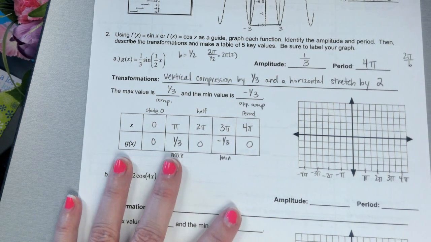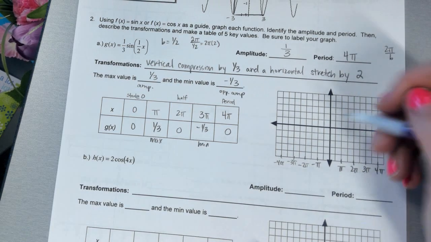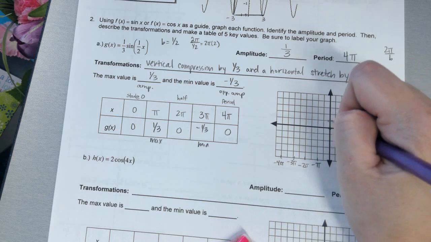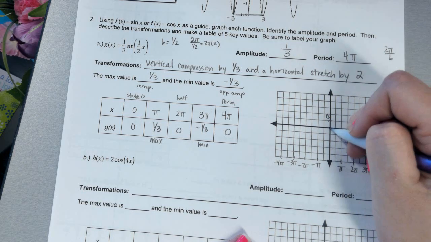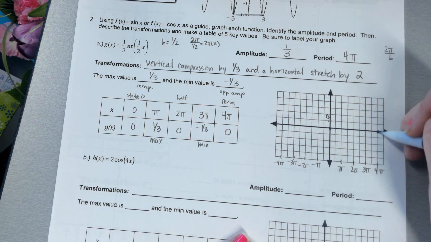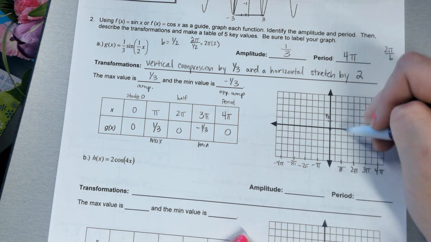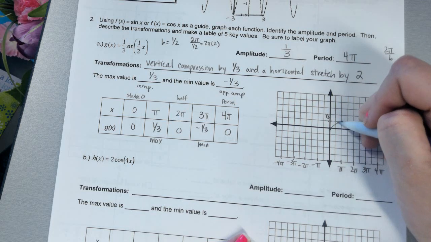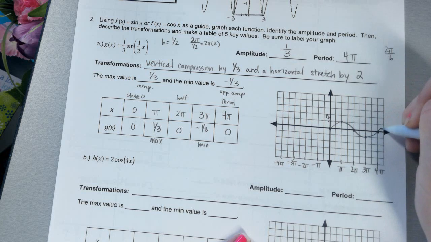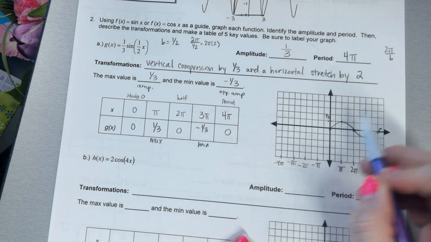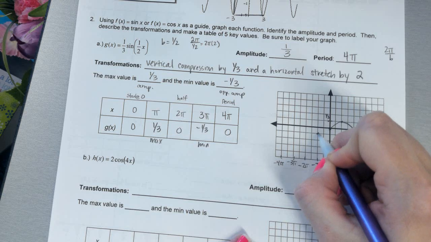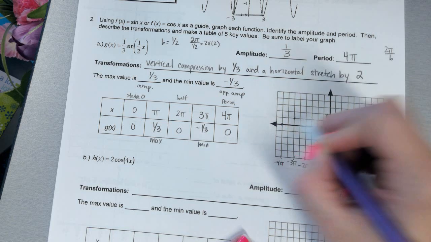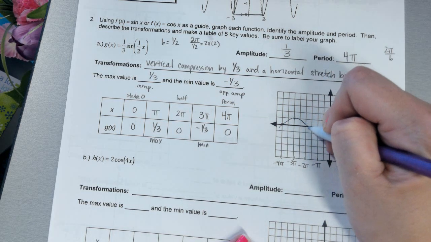So when you're graphing this, you're going to start at 0, 0. This is 1/3, so I did my 1/3 here. So start at 0. 4 pi, end at 0, halfway, and then halfway in between we go up, halfway in between we go down, and then you have to span your entire grid. So see how I went 1, 2 up, so now I'm going 1, 2 down.